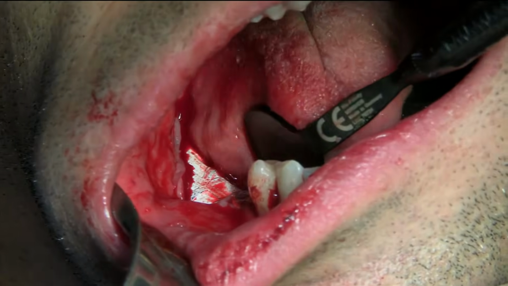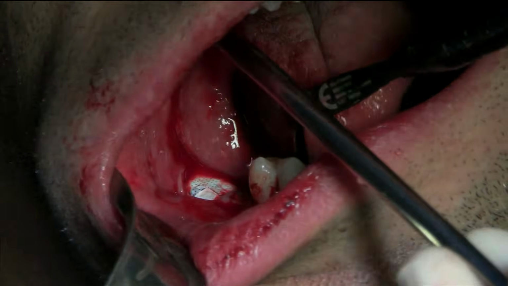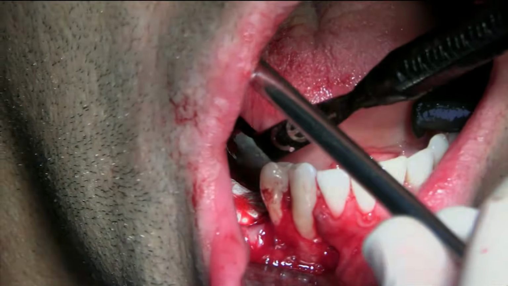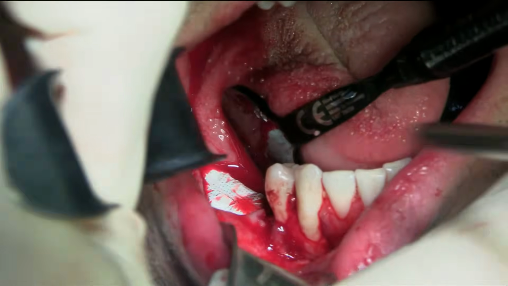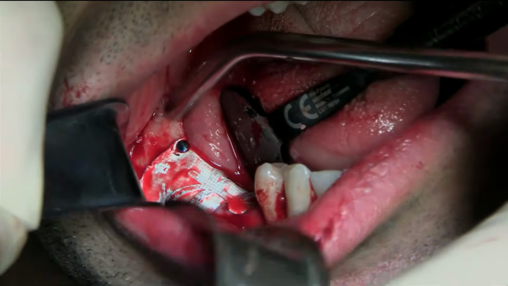Okay. And yeah. Just wash. And let's place the collagen membrane. So I need a retractor in the back. Right here.